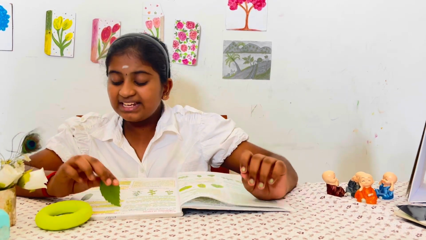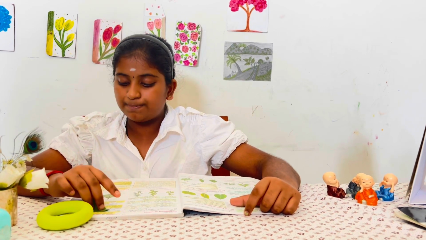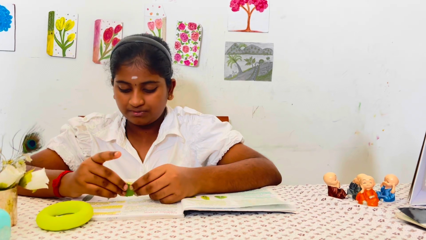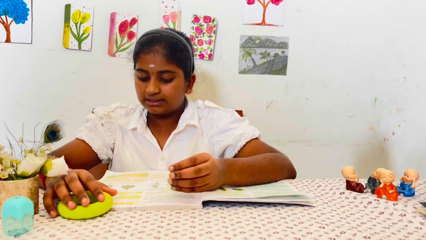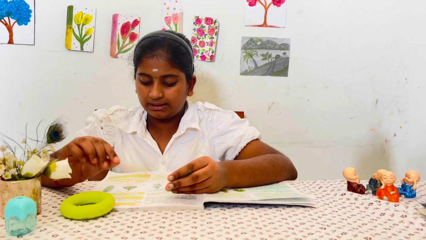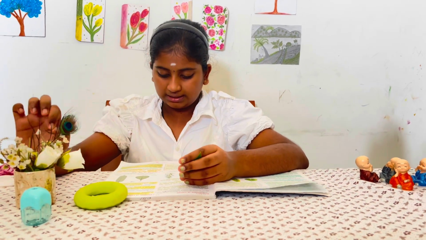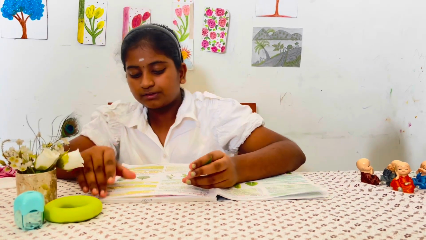Now let's see the functions of the leaf. Leaves are an important part of the plant. They perform various functions, but two main functions are photosynthesis and transpiration. Photosynthesis is the production of food. The term photosynthesis means combining by light: photo, light; synthesis, combining. During photosynthesis, water is combined with carbon dioxide to produce glucose and oxygen.